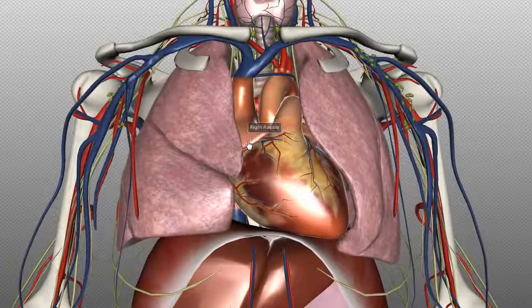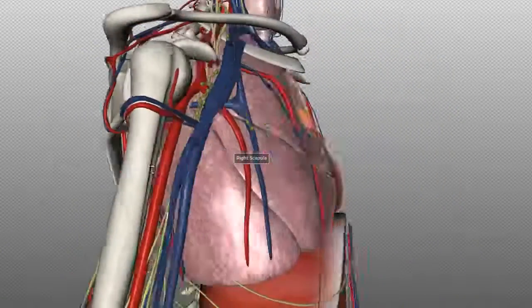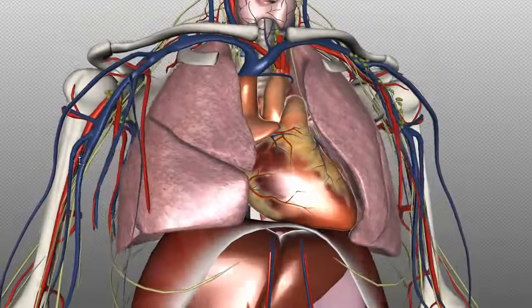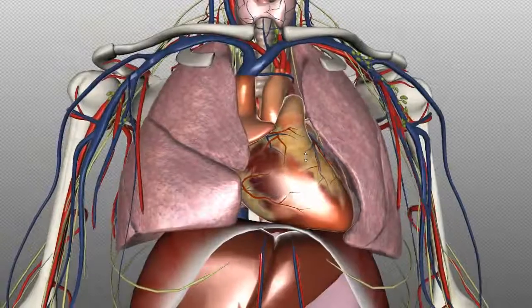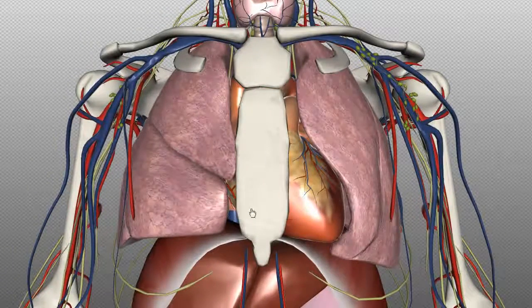So the posterior border of the mediastinum is made up of the bodies of the thoracic vertebra. So you can see the thoracic vertebra here. So the bodies of the thoracic vertebra make up the posterior wall of the mediastinum. Anteriorly, you have the manubrium and the sternum. So this makes up the anterior wall.